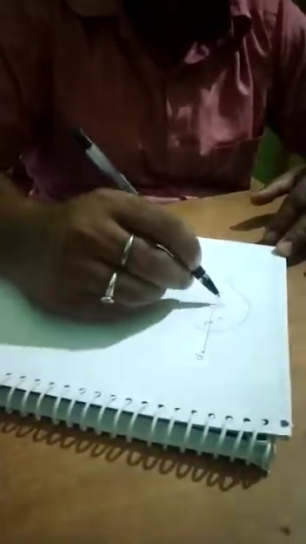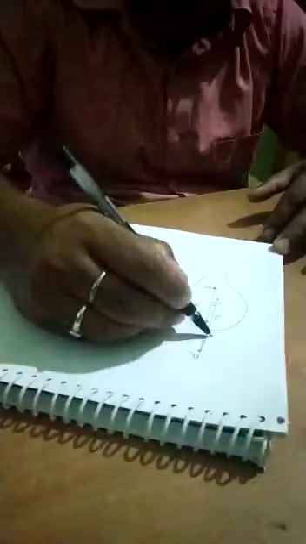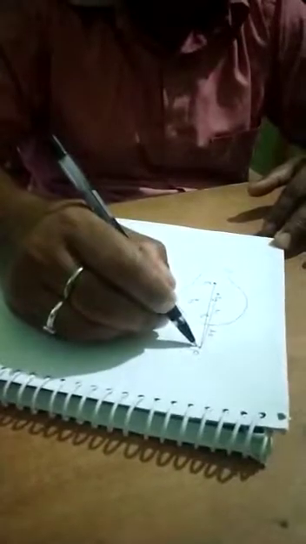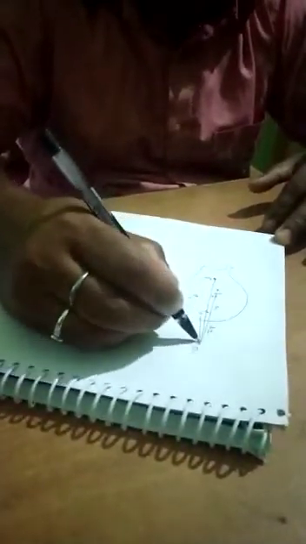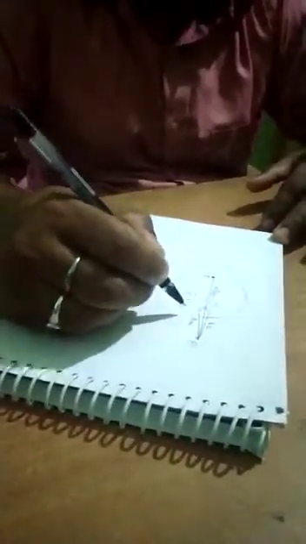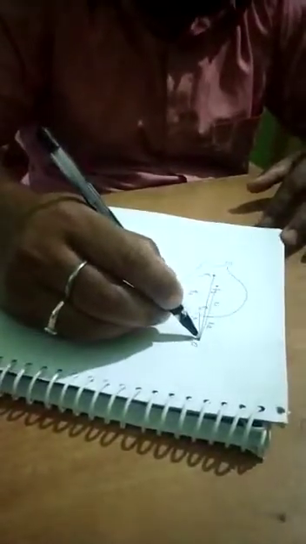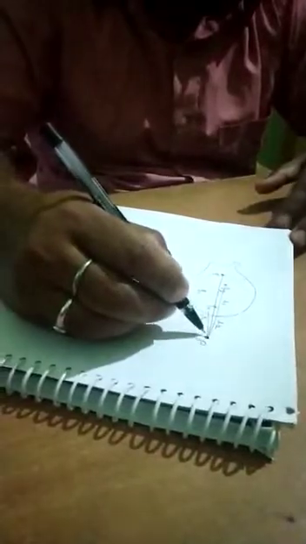This is R1. This is R2. R2 is the distance of charge Q2 from the point P, and this is Rn. Rn is the distance of the nth charge of the system from the point where the potential has to be calculated.